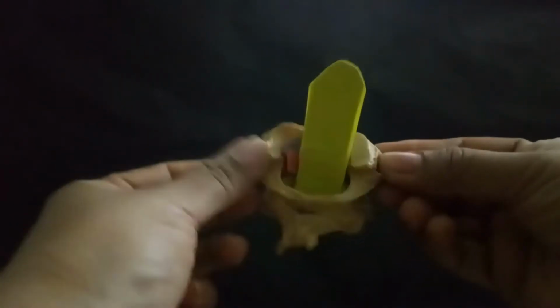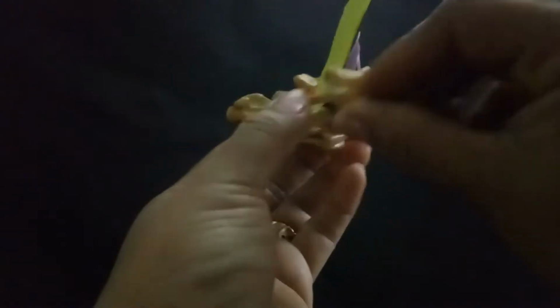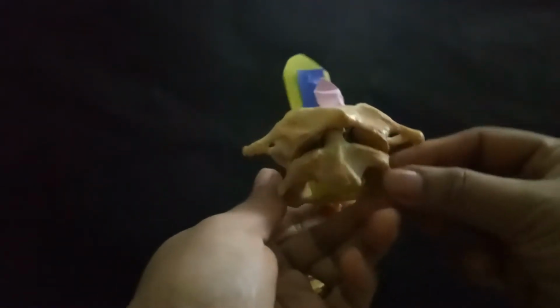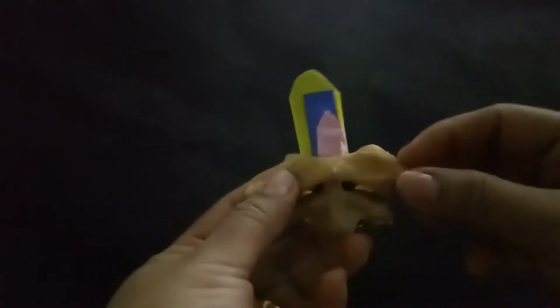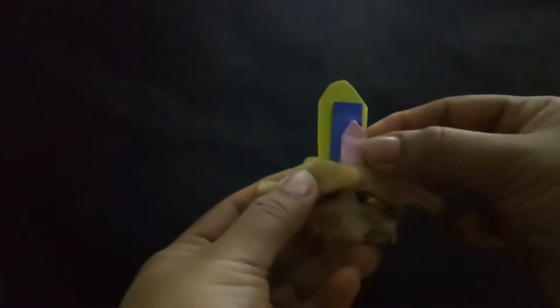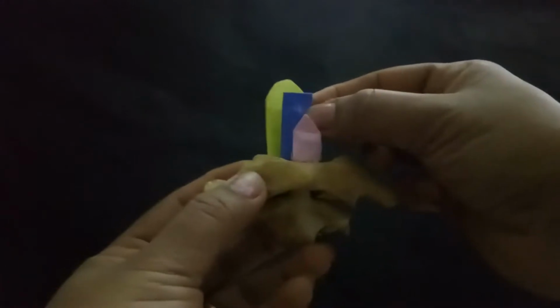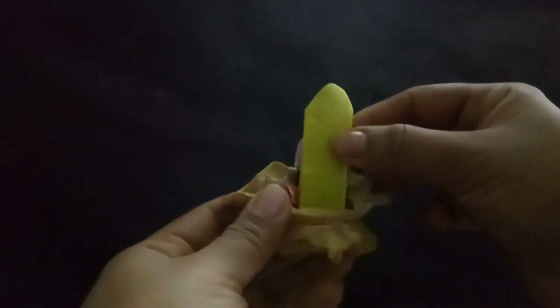Over here I have made a model showing the three structures. This is the atlas, and the lower one is the axis. The pink one is the apical ligament, behind that is the upper band of the cruciate ligament, and this is the membrana tectoria.